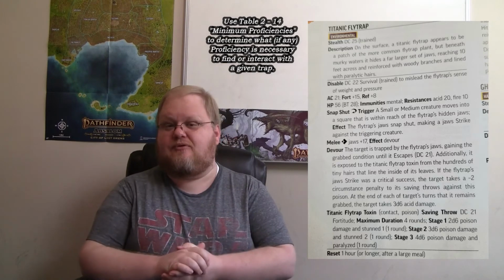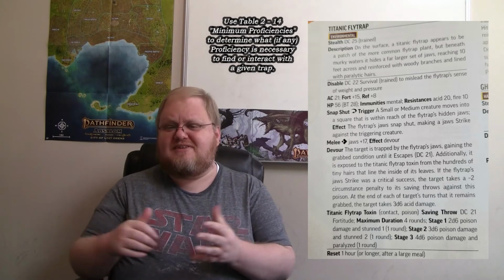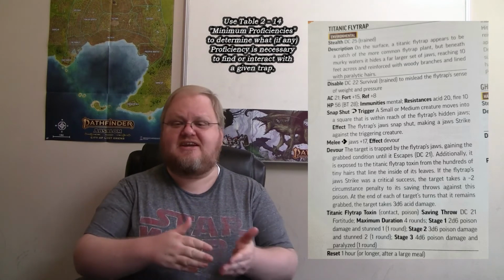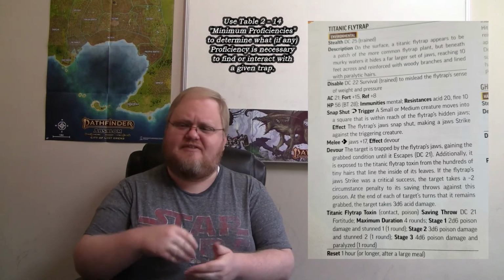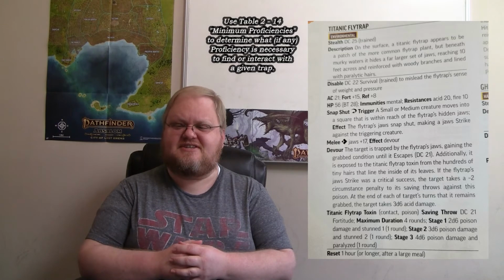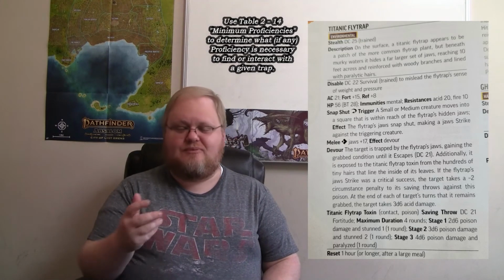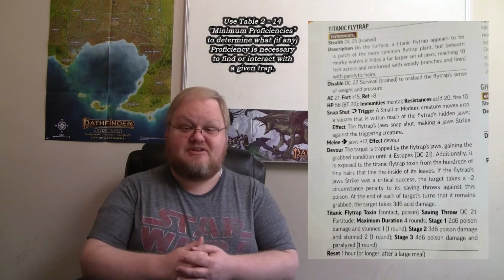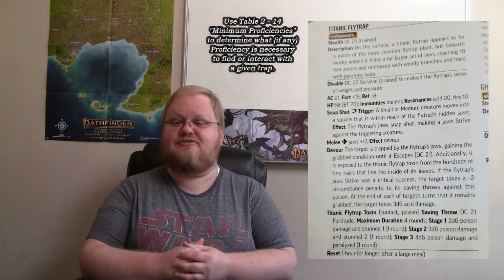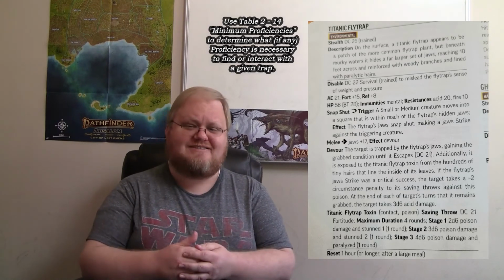This is a pretty straightforward table, but for this section you're going to use tables 213 and 214 to fill in the stealth DC, the required proficiencies, and then the rest of this section will be filled in with the description that you've given your trap, with the name that you've given your trap, and with the appropriate traits that your hazard happens to have.